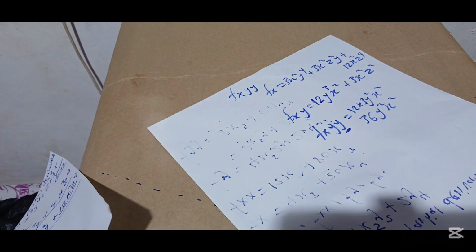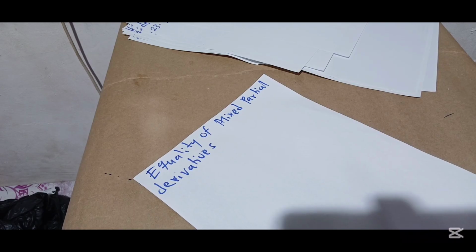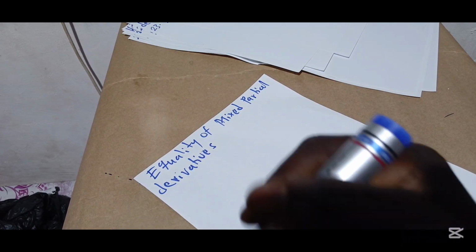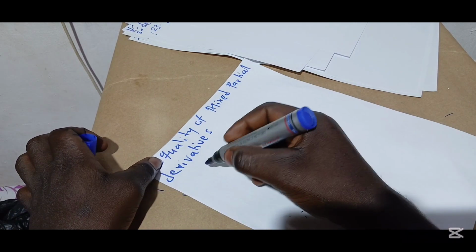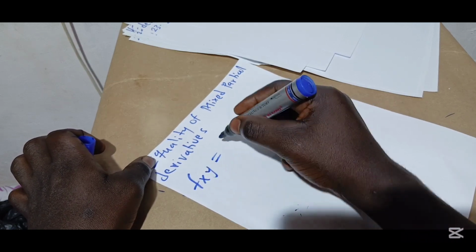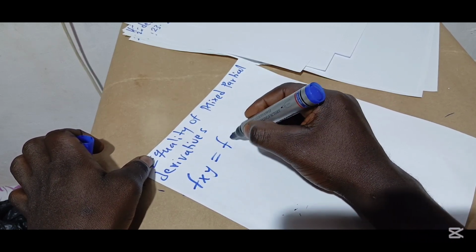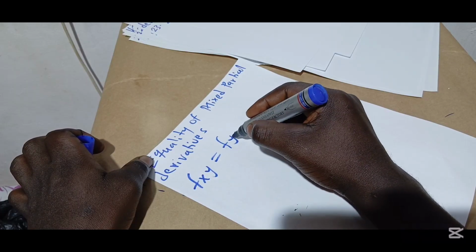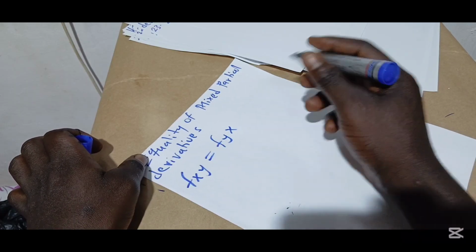So that's it for this problem. Equality of mixed partial derivatives. Well, it turns out that if we find the partial derivative with respect to x followed by y, it equals the partial derivative with respect to y followed by x.